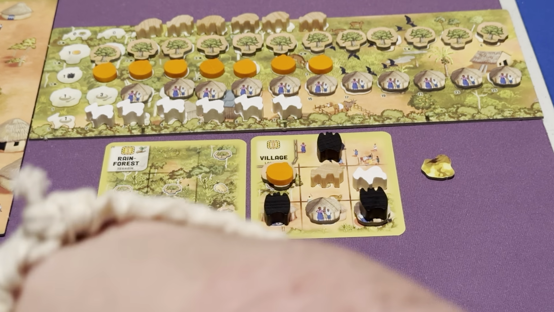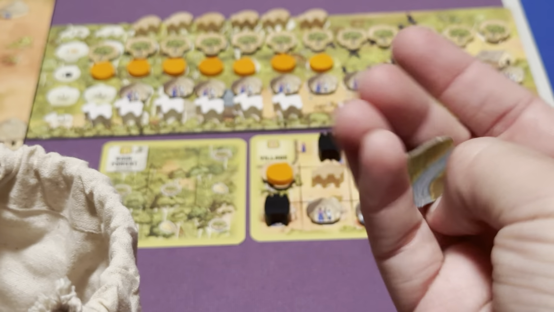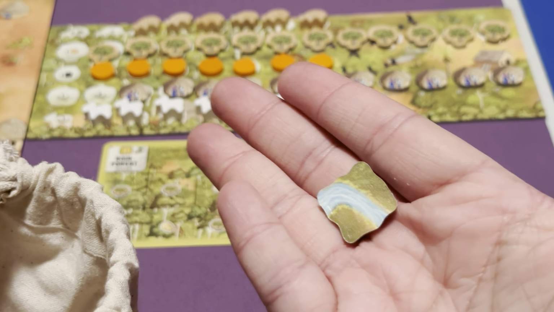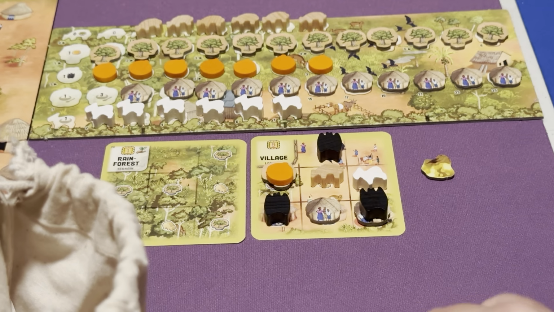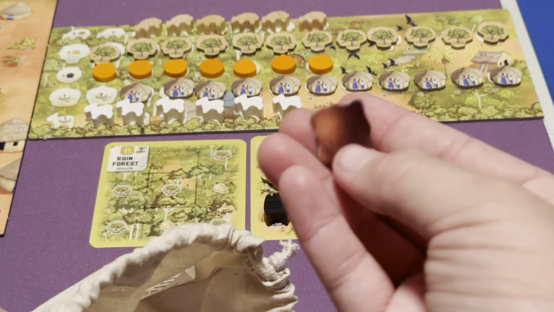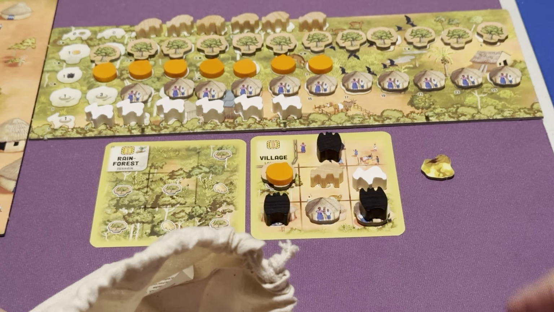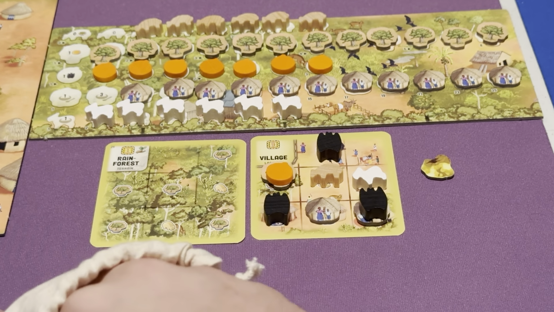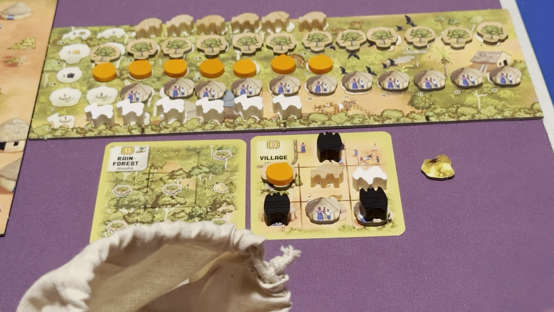So let's just draw one. This is a pollution token, and as you can see, it has nothing on this side. But occasionally, when you do draw from the bag, you'll get something that has something on it. Well, it'll be gold. But see, I'm still drawing from the bag and no gold. Still no gold.